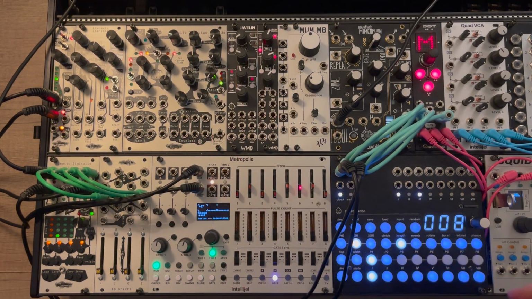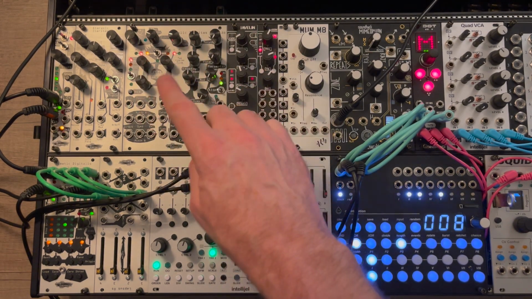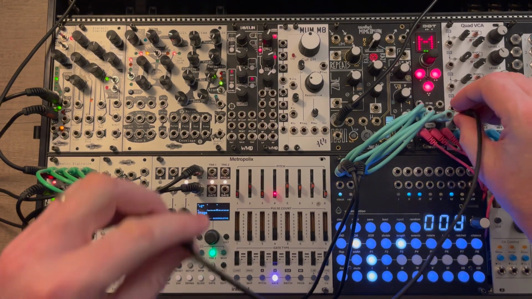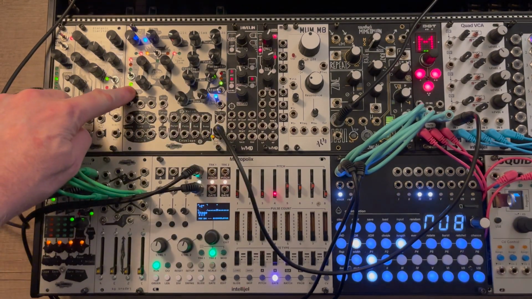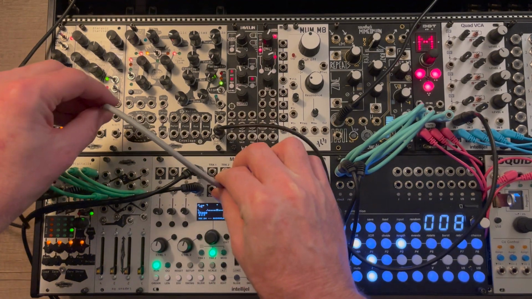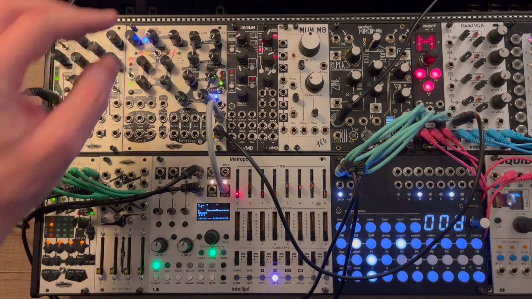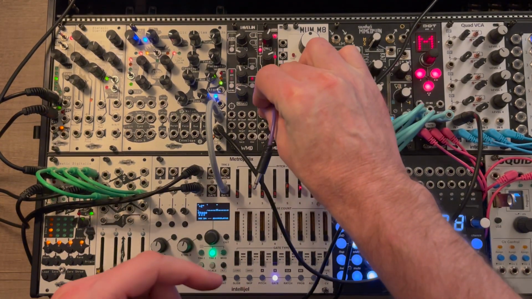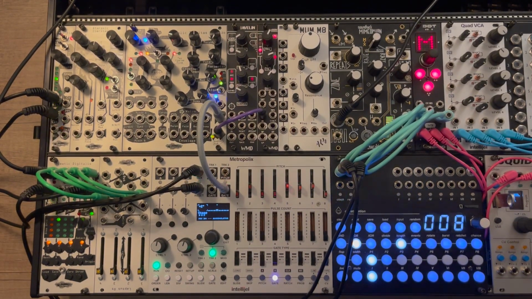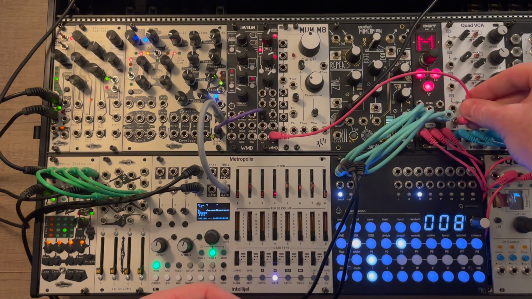Let's see what sort of baseline we can get going with this and just see how some of these parameters happen as we modify a few things. Right, so let's start by just sending an output straight out of the Loquelic. And that's our hit. Right, so let's send our gate into our trigger. And then all we'll do is we'll just send that through our filter. And that will give us our initial patch.